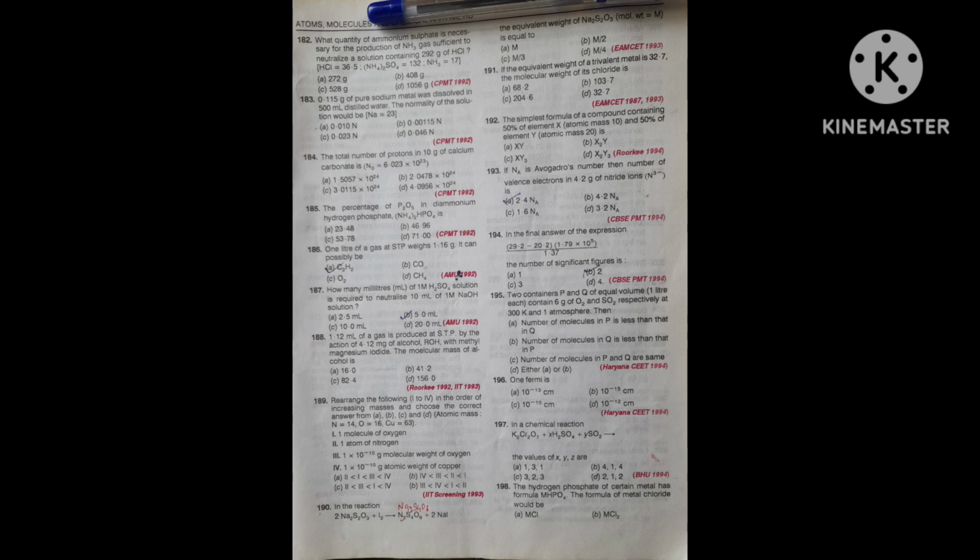Looking at the coefficients, H2SO4 has only 1 molecule and SO2 has 3 molecules. So x is equal to 1 and y is equal to 3.